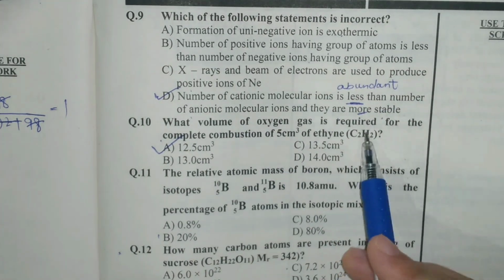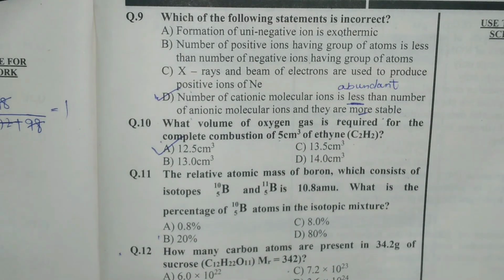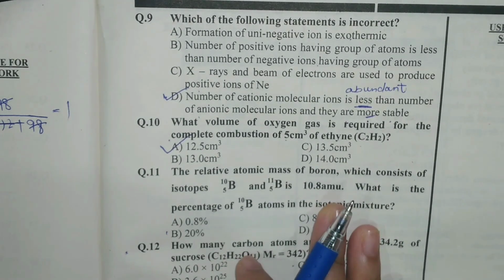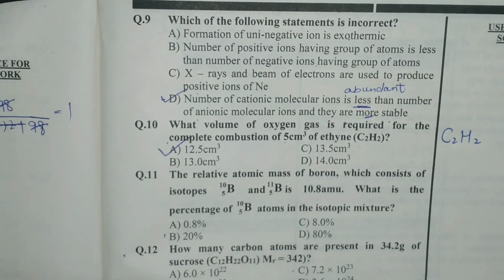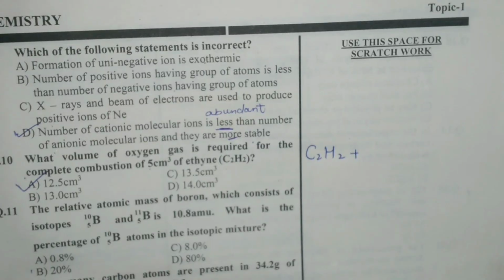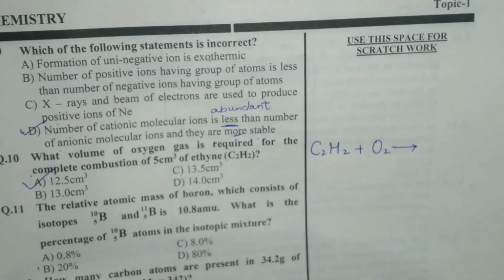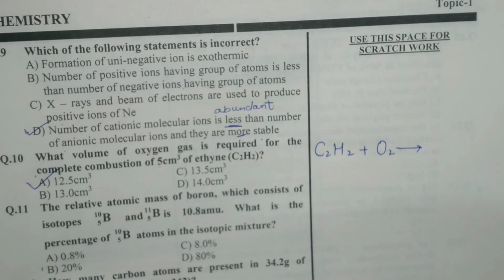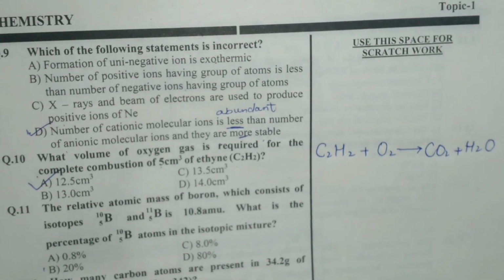What volume of oxygen gas is required for the complete combustion of 5 cubic centimeter of ethyne, C2H2? This is a numerical type question. So first we will write the combustion equation of ethyne. Ethyne is C2H2, plus oxygen, since combustion involves oxygen. We have to find the volume of oxygen, so O2 gives, as we all know, combustion results in the production of two compounds. They are carbon dioxide and water. So CO2 plus H2O. Let's balance the equation.